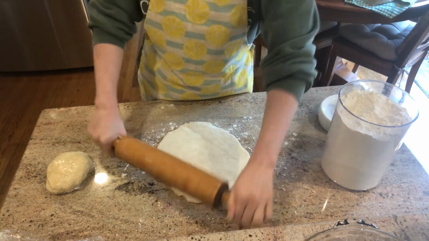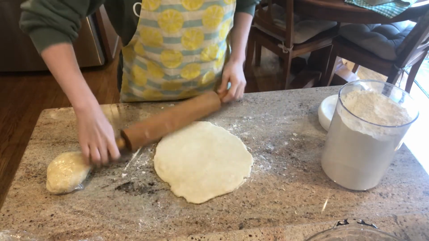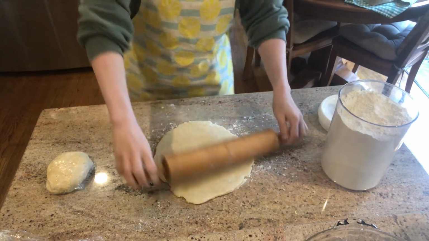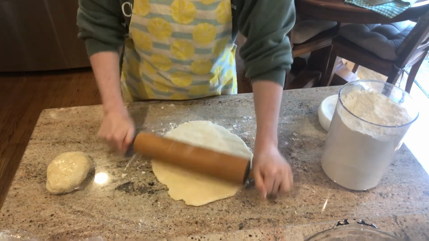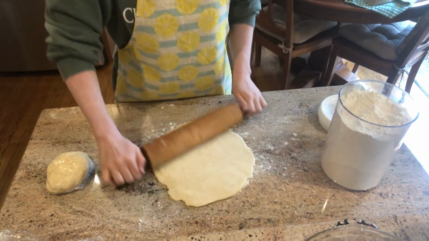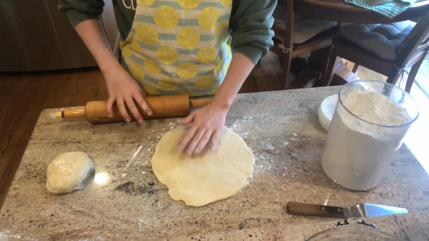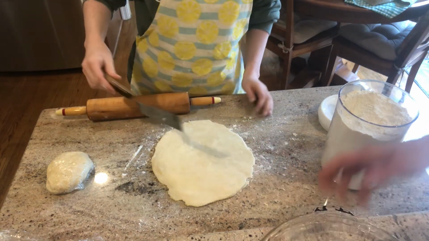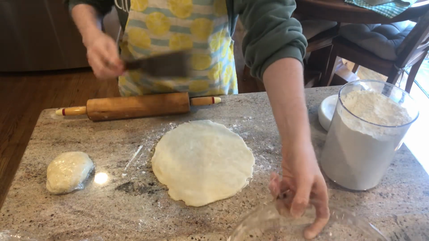I ended up adding some flour to this just because it was a little sticky even after I'd chilled it. So it's really important to do that. And you don't want the fat agent, which I put butter and shortening in here, to be too cold or too warm. The temperature is obviously key. And I also made sure my kitchen wasn't too hot because of the oven.